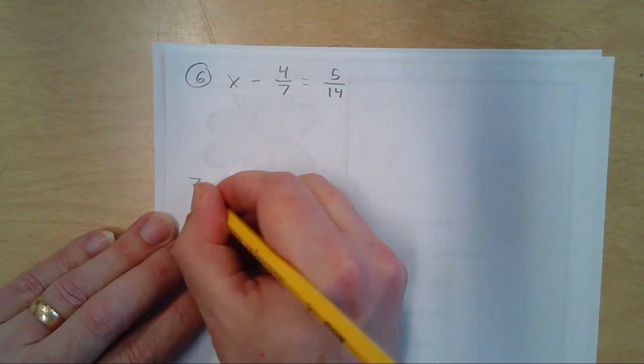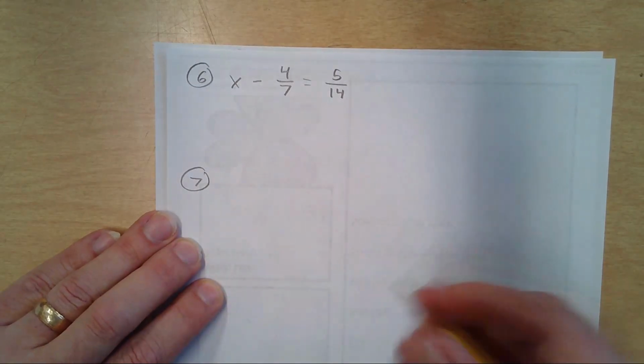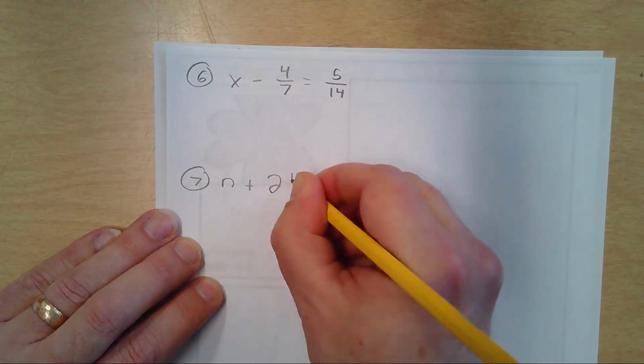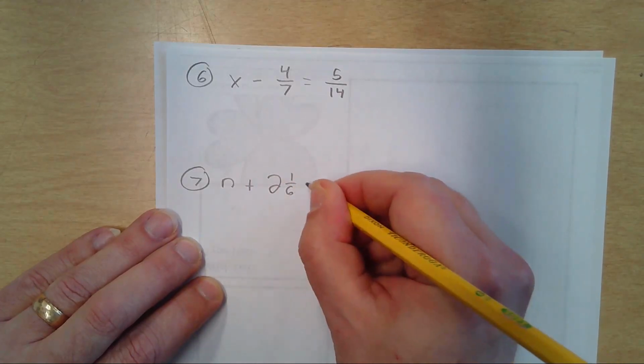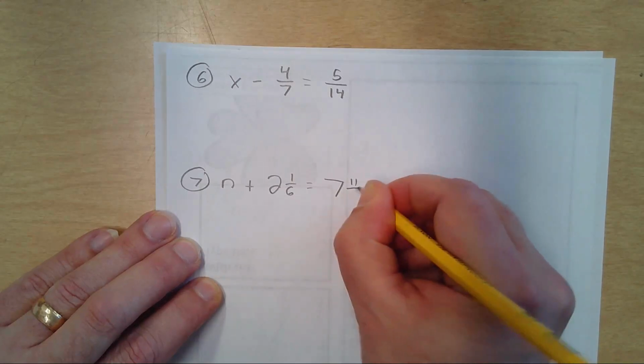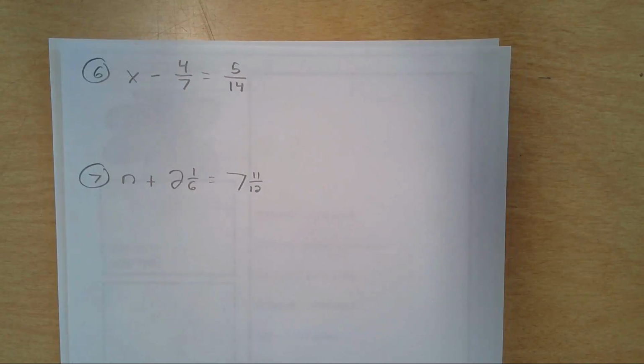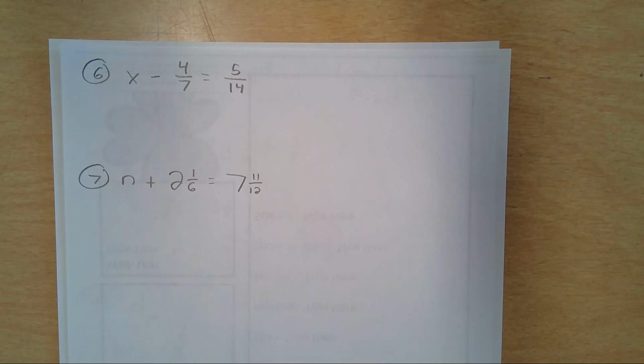And number 7, I'm not going to write t, I'm going to call it n, plus 2 1/6 equals 7 11/12. All right, 6 and 7. And then we got one more thing we got to look at here.